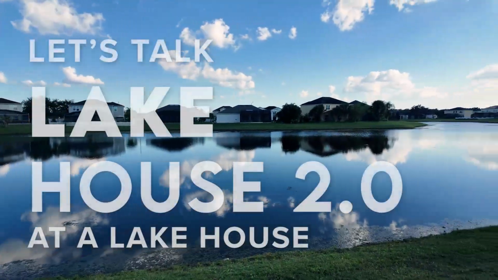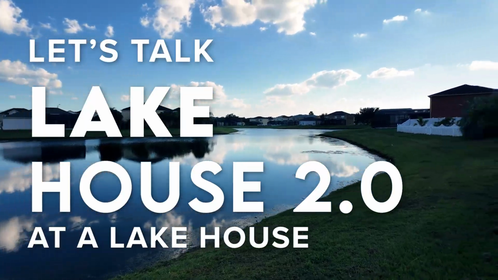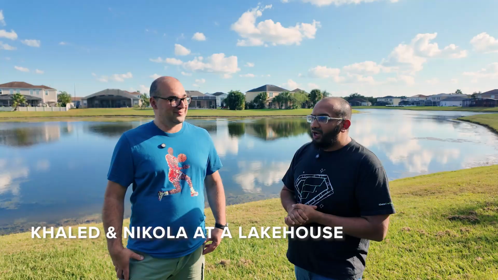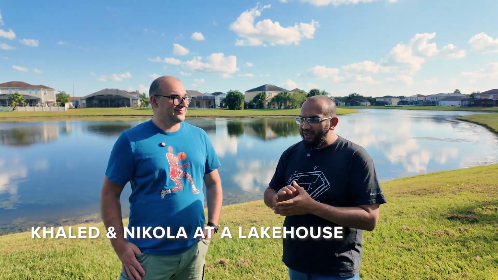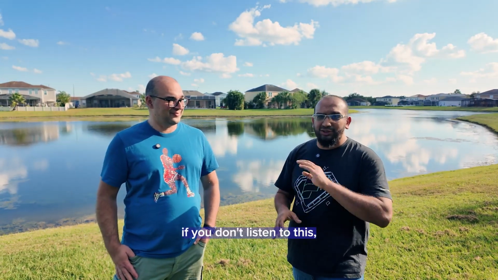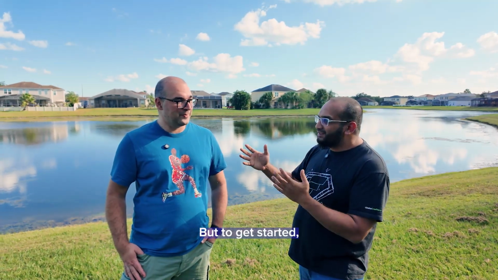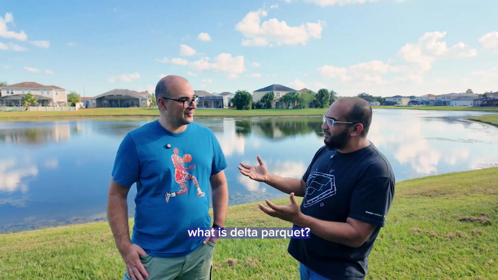All right, back to Lakehouse on a Lakehouse 2.0. Now, we finished off with the concept of Delta Parquet. Out of all the explanations I have read, if you don't listen to this, go read the article that the man put out. But to get started, why don't you explain to us what is Delta Parquet?